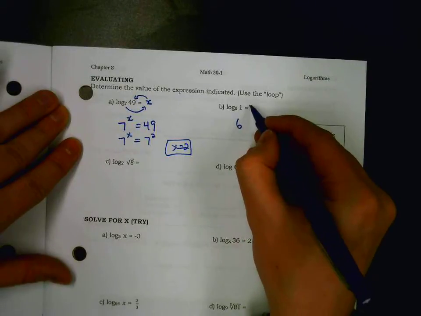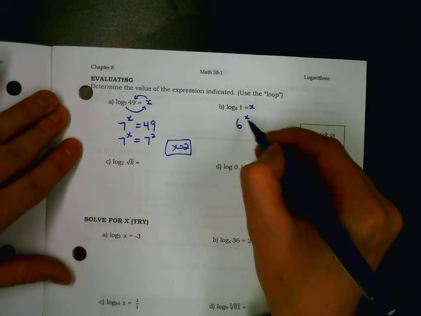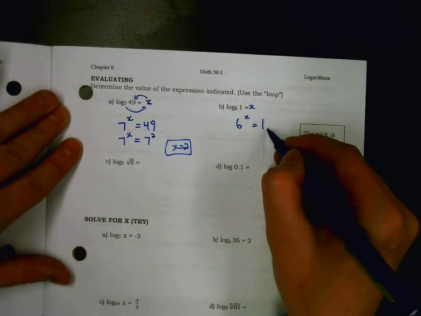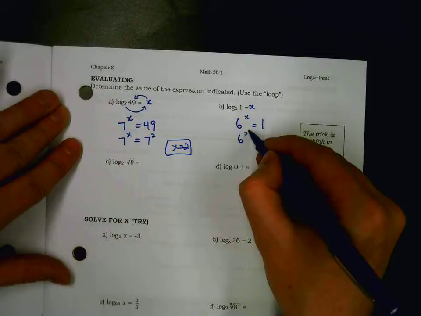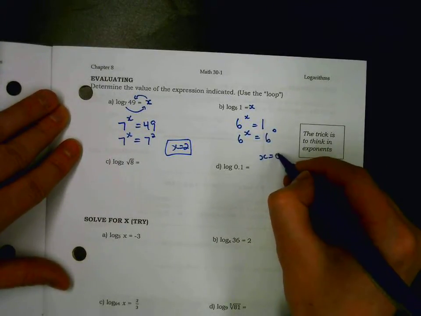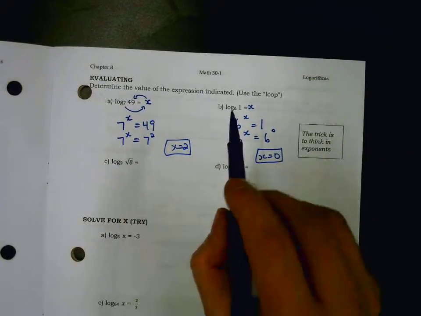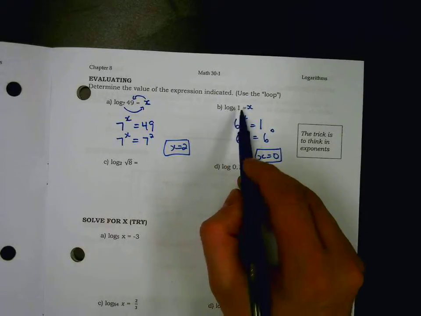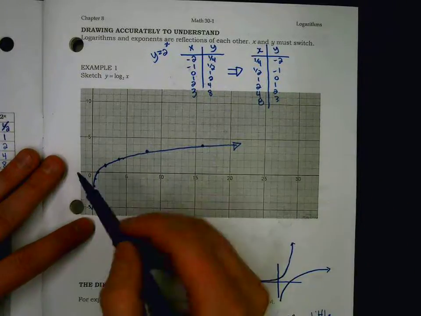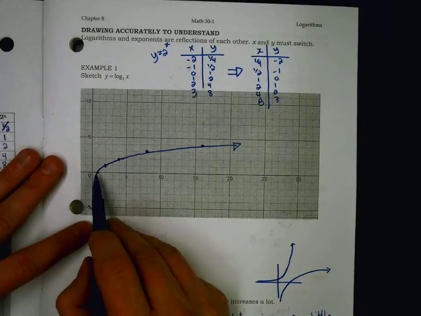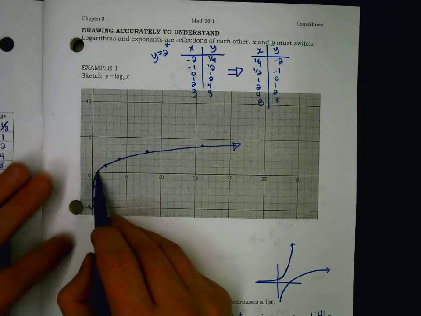Similarly, 6 to the what is 1? Well, 6 to the 1 is 6. No, you'd have to maybe write this as 6 to the x, 6 to the 0. Anything to the 0 is 1. X would have to be 0. And you could visualize this. If you plug 1 into a logarithmic function, what comes out? Even though this is a base 2, a logarithmic function will always go through an x-intercept of 1 unless there's some sort of transformation. Plug in a 1, out comes a y value of 0.